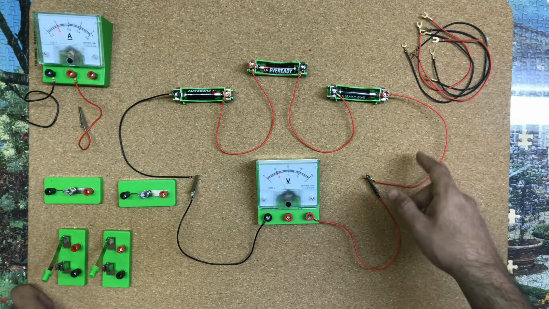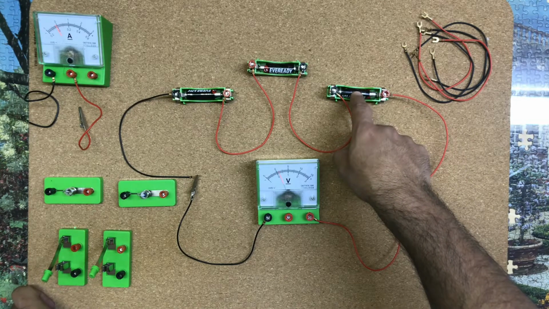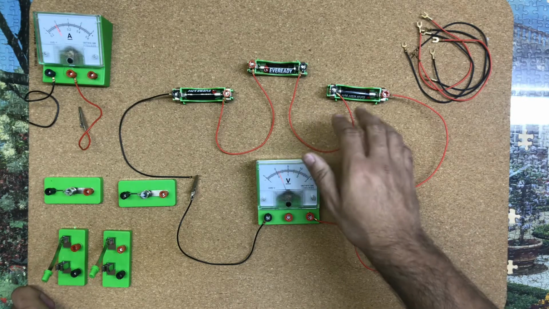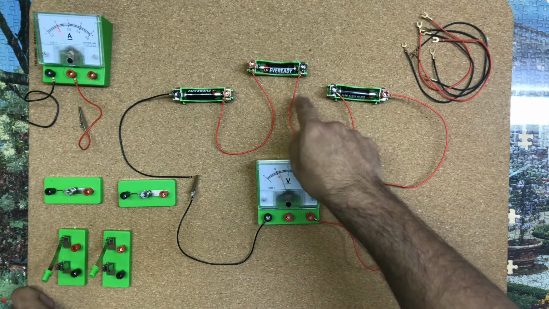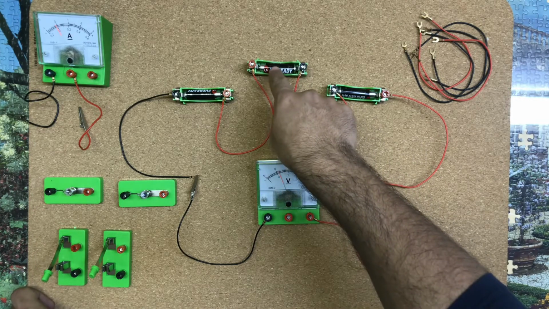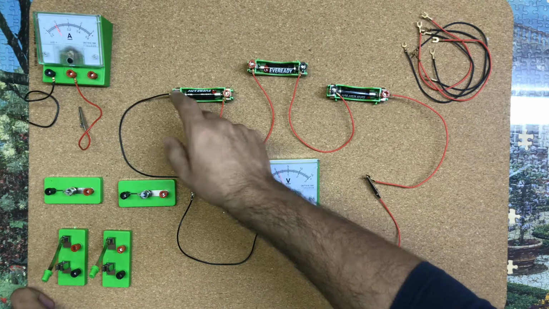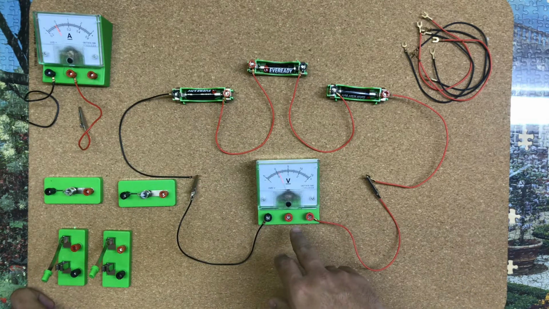What happens here is a charge goes through this cell, gains some energy, and since the polarity is the same here, there is some resistance or some opposition from a repulsion force. This causes the charge to lose energy as it goes through this cell. And then the final cell gives it some extra energy. That's what is recorded in the voltmeter.